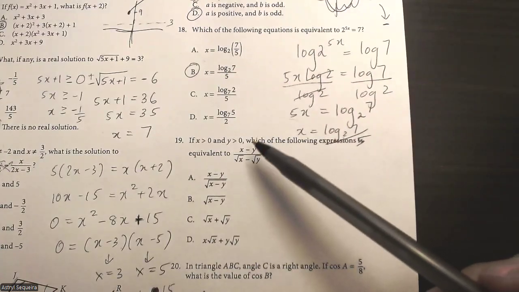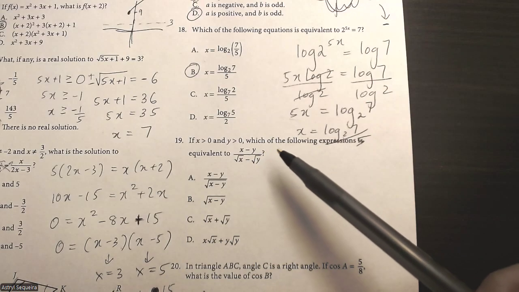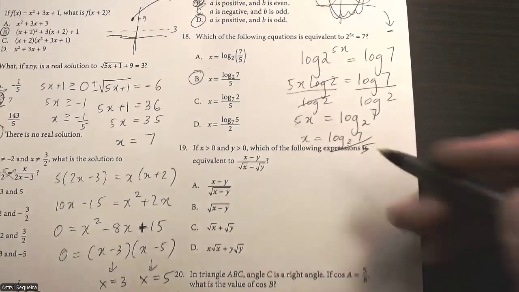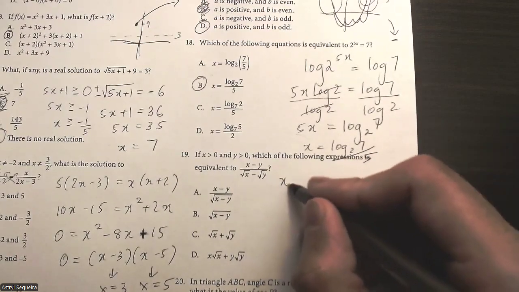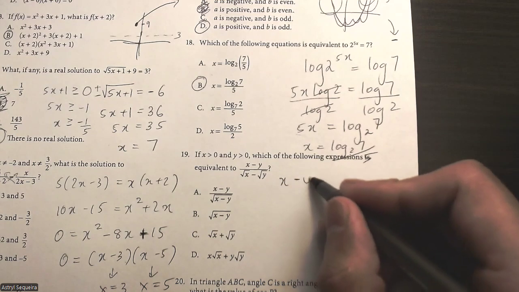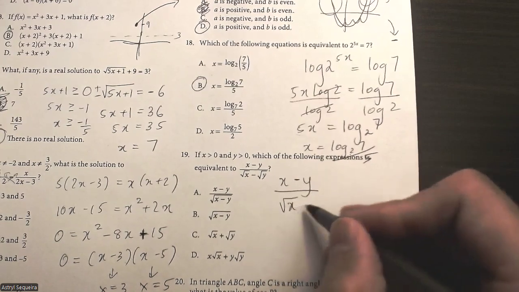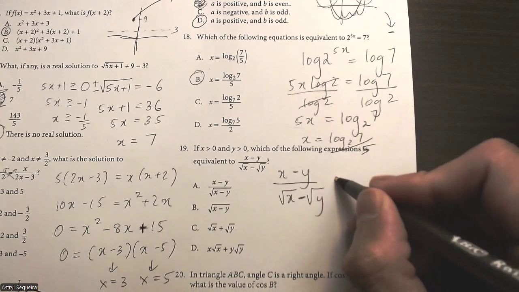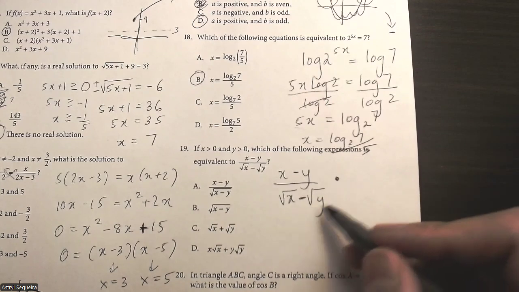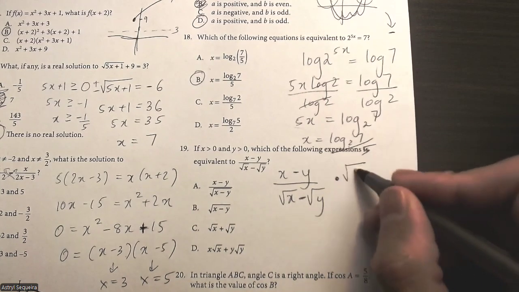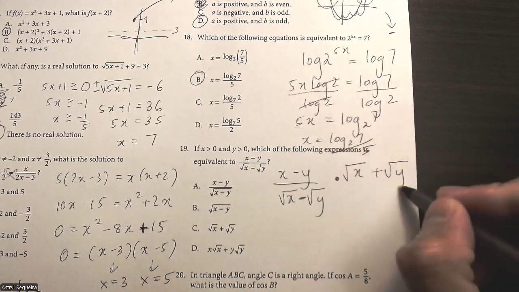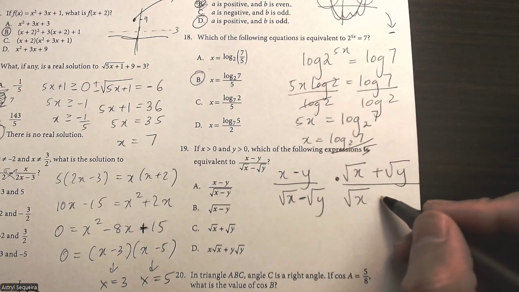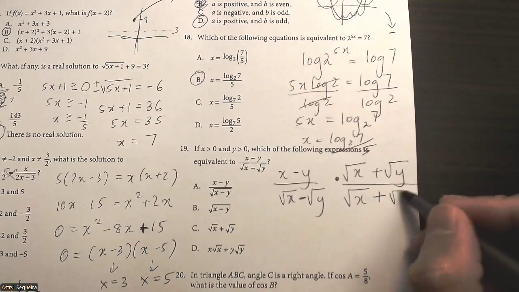Okay, if x is greater than 0 and y is greater than 0, which of the following expressions is equivalent to this over here? Probably automatically rule out A, but this question is asking us to rationalize most probably. Not 100%, but most probably if I see something with square roots being added or subtracted, I always rationalize. That usually gives me the correct answer. So to rationalize, I'm going to multiply the top by root of x plus root of y, basically the same as the bottom, and the bottom I'm going to multiply by the same thing, root of x plus root of y.